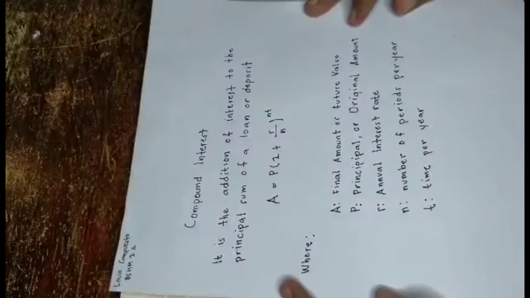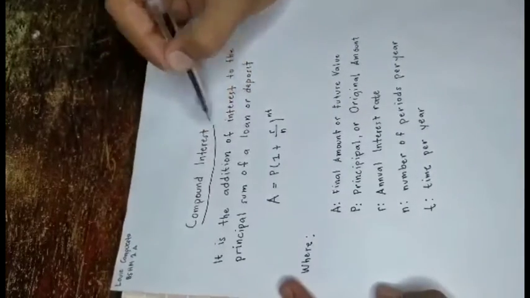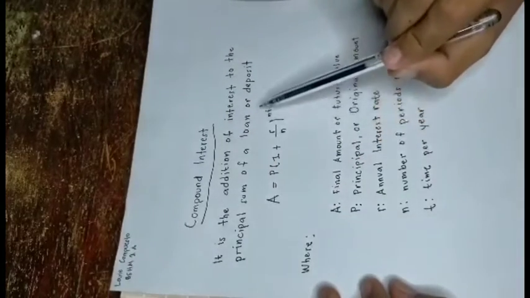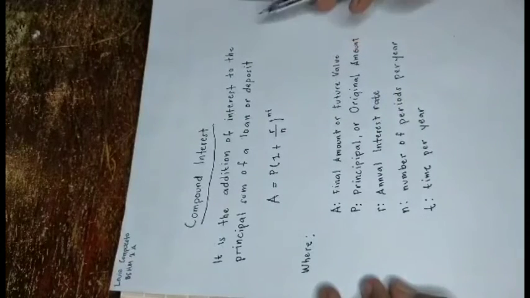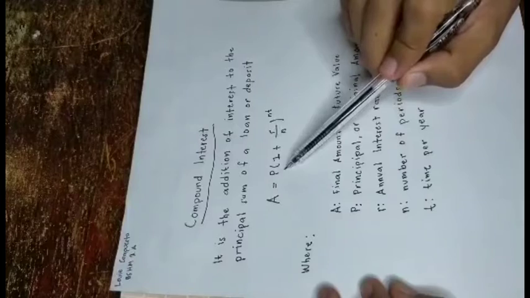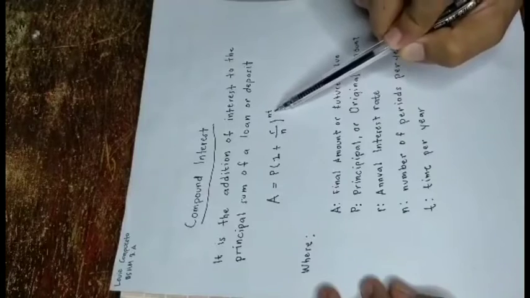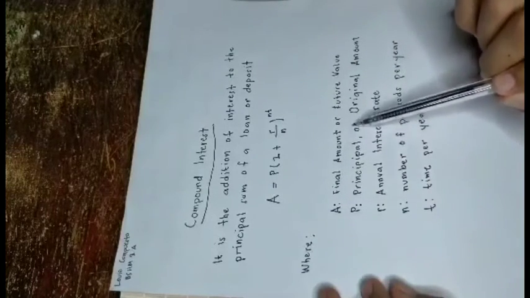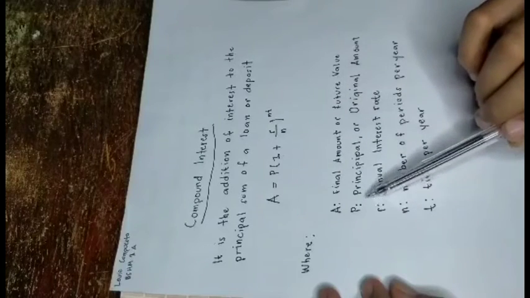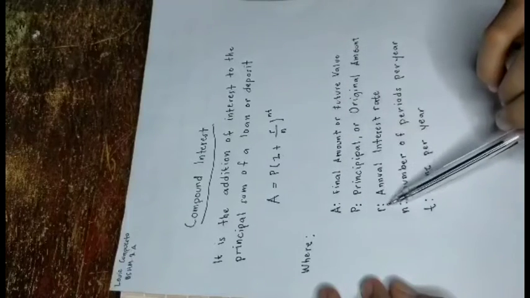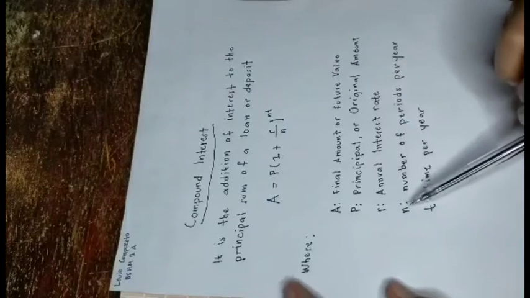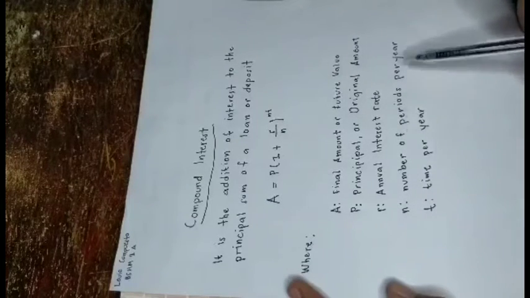How to use the compound interest formula in solving word problems. When we say compound interest, it is the addition of interest to the principal sum of a loan or deposit. The formula is A equals P times 1 plus R over N raised to NT, where A is the final amount or the future value, P is the principal or original amount, R is the annual interest rate, N is the number of periods per year, and T is the time in years. So let's have an example.